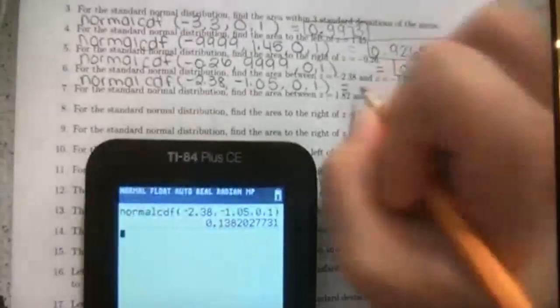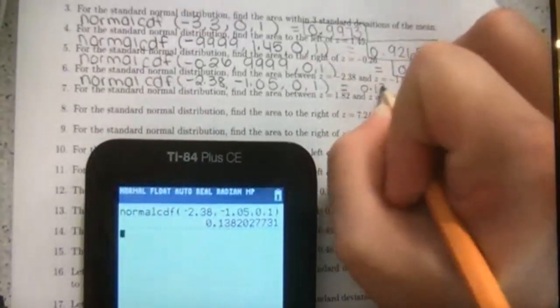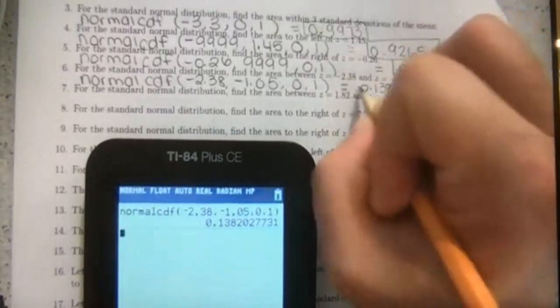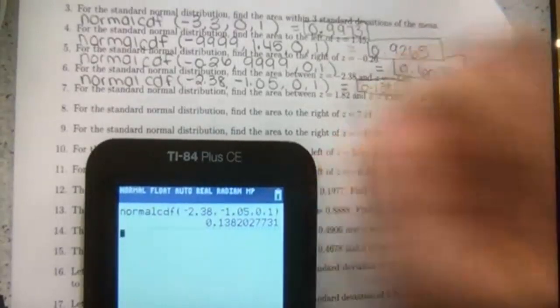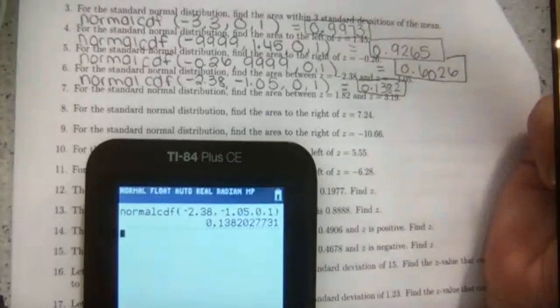Pressing paste, there's our answer, 0.1382.